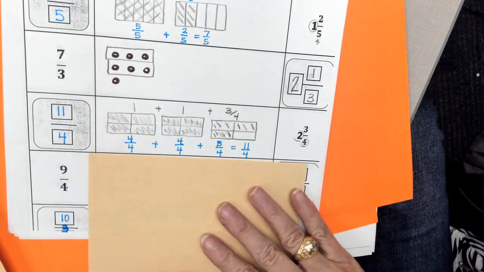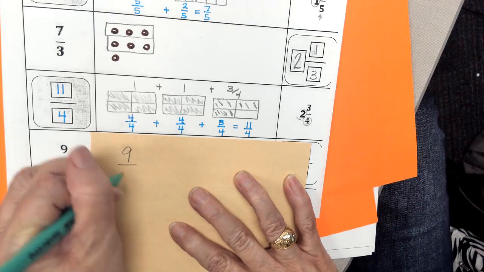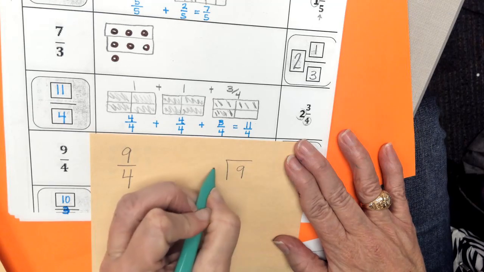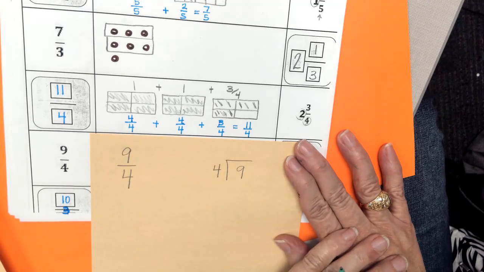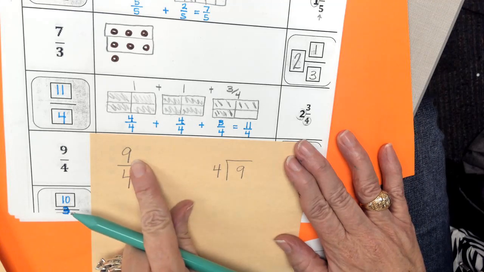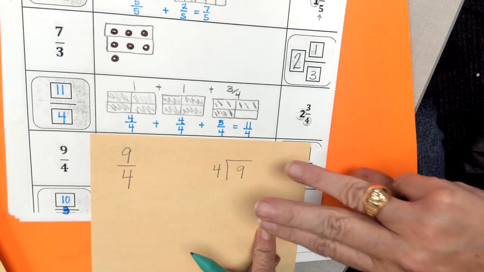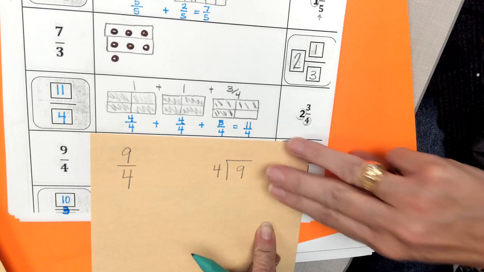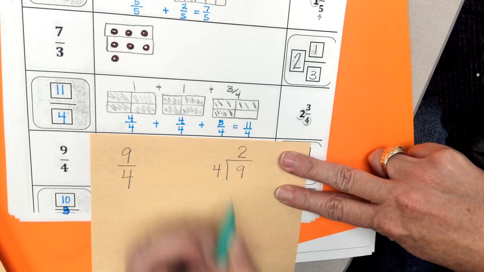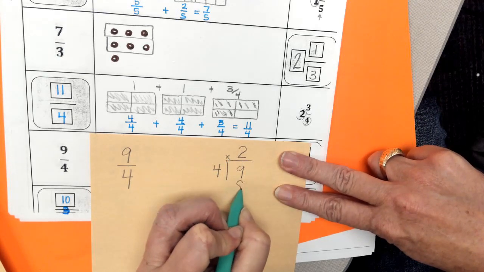This time, let's do 9/4. 9 divided by 4. Think to yourself, how many groups of 4 are in the number 9? Counting by 4s. 4, 8, 12. 12's too much, so only 2 groups. The number 2 is going to go on the top, and 2 groups of 4 is going to give me 8.